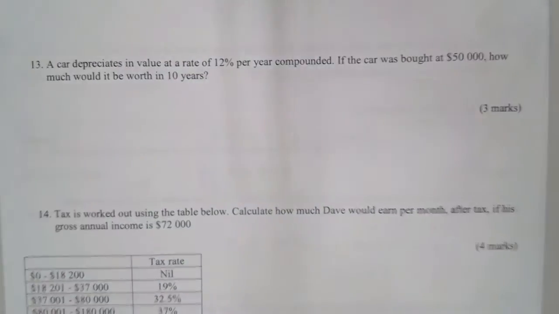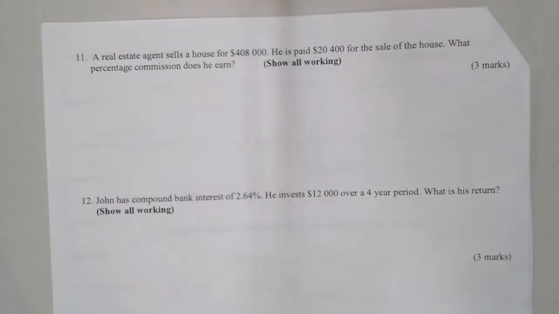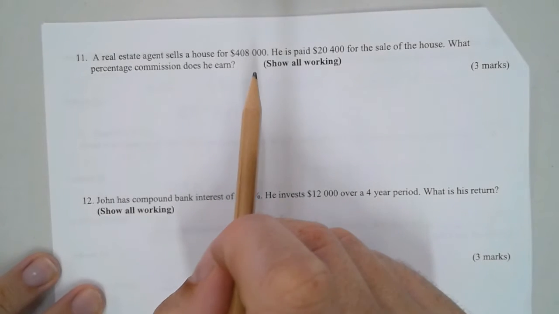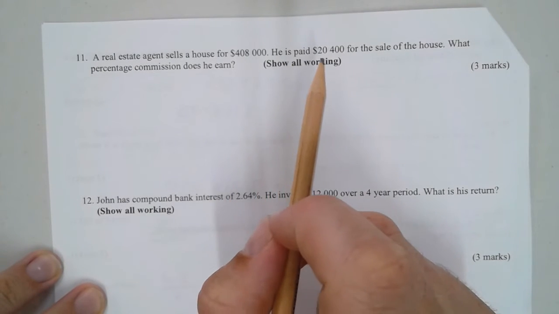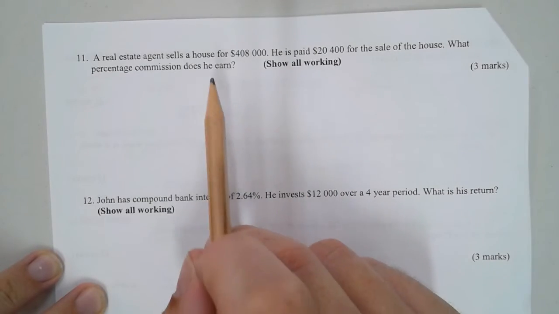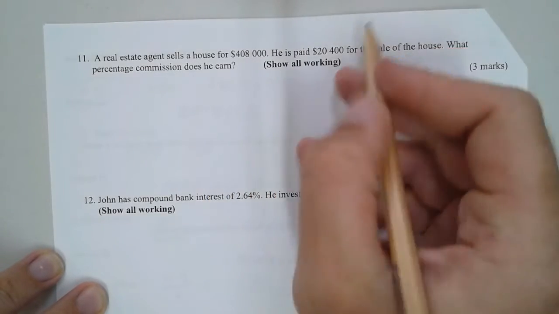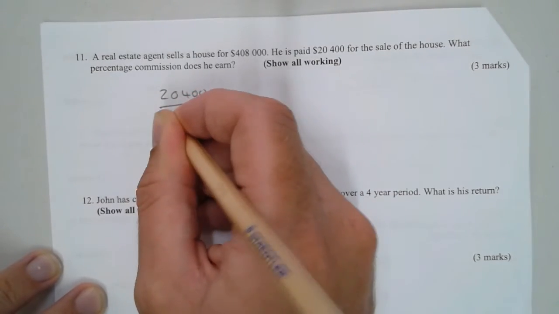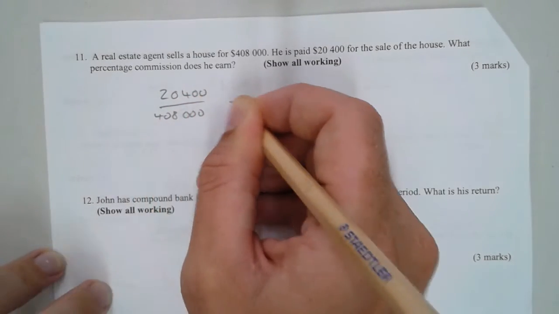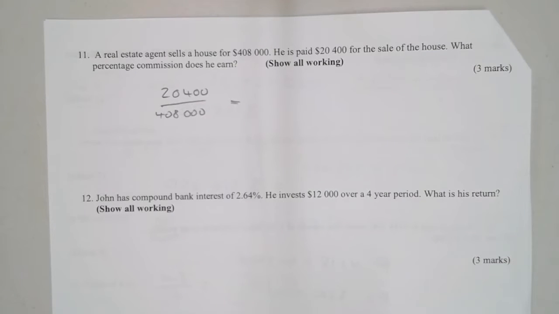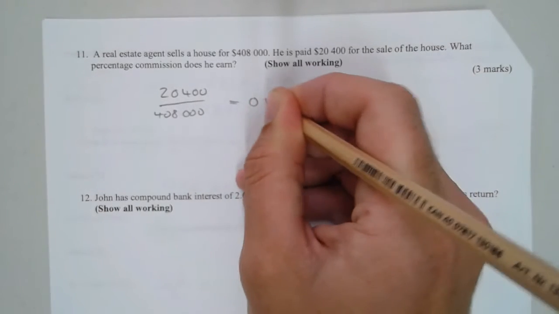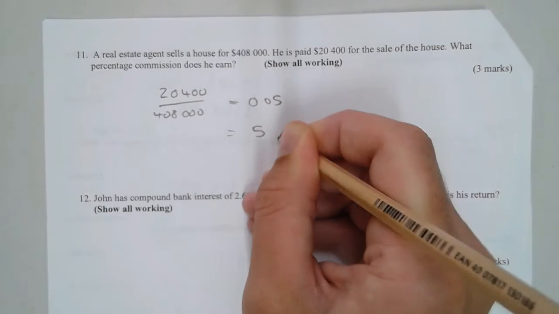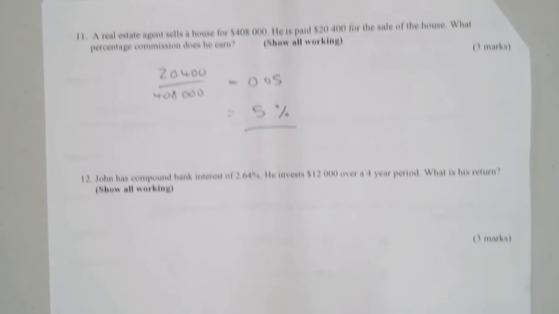Number 11. A real estate agent sells a house for $408,000. He is paid $20,400 for the sale. What percentage commission does he earn? Well, really, it's asking what percentage is that of that. So it's your 20,400 over your 408,000. 20,400 divided by your 408,000, 0.05, which, as a percentage, he earns 5% commission.